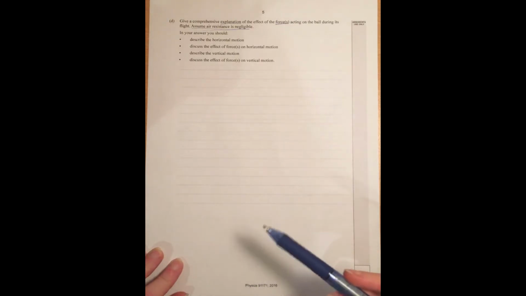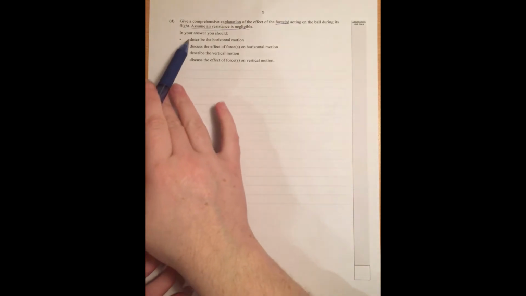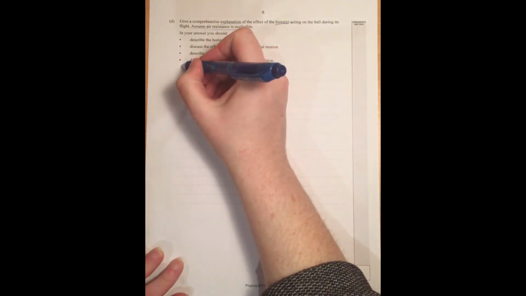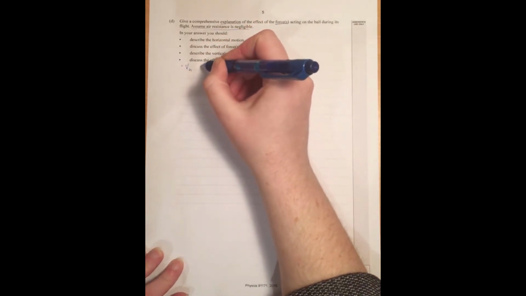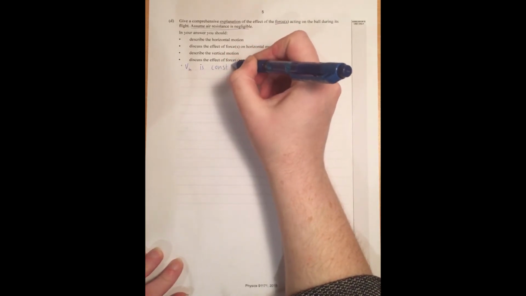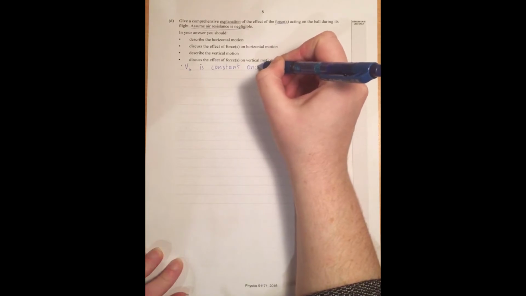Okay, so we've got 4 bullet points to help us in our answer of explaining the effects of the forces. So what we should do is talk about the horizontal motion of the ball. We should talk about the effects of forces on the horizontal motion. And then we need to do those same 2 steps for vertical. Okay, so in the horizontal, the horizontal velocity, so VH, is constant once the ball has left contact with the bat.